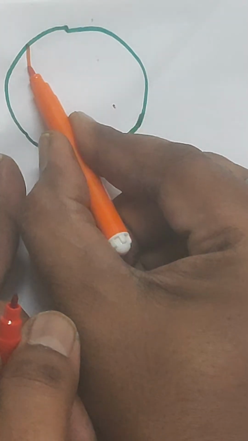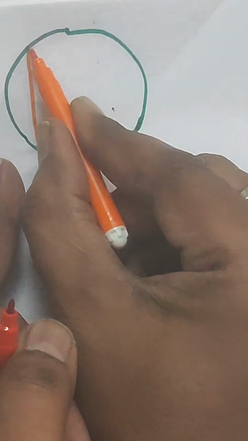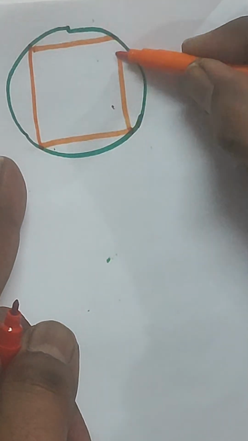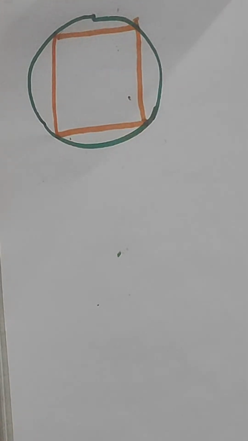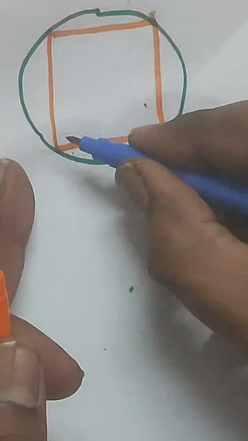So let us say this is the square which is inserted inside this circle, right? So a square of diagonal 8 centimeter is inscribed in a circle. So diagonal of the square is 8 centimeter.